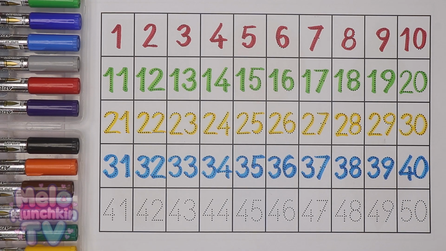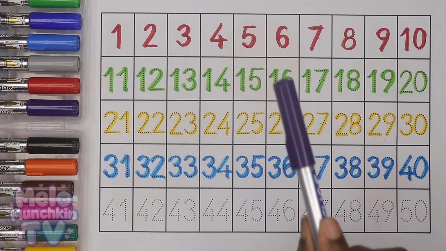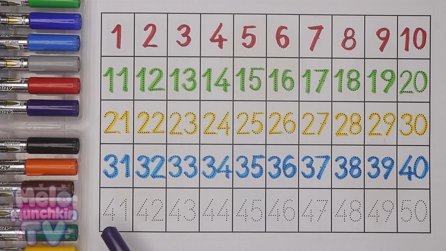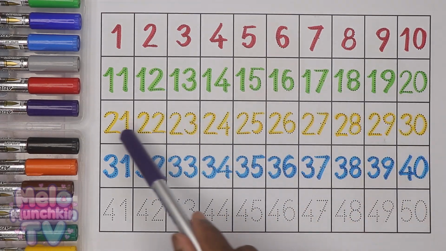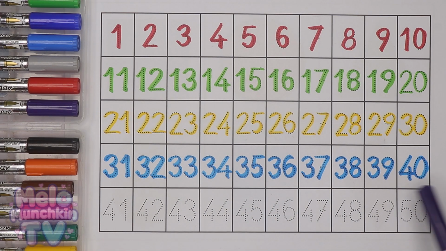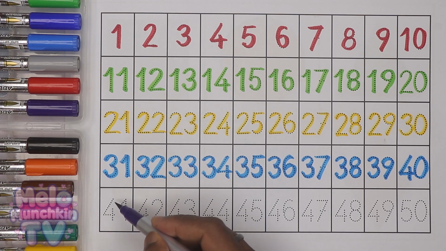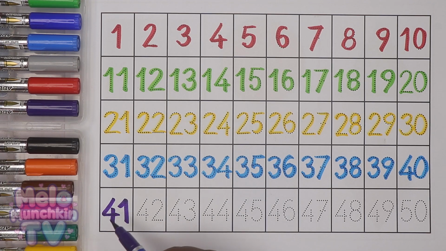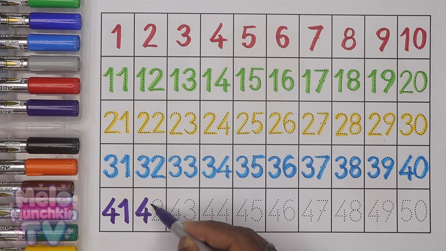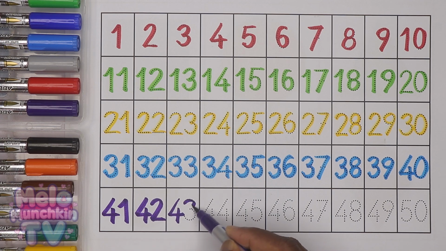Okay, and finally I'll take purple color to write the last line. This is the fifth line also. This is the first line, second line, third line, fourth line, and fifth line. So this is number 4 and this one is number 1. So 41. This is 4 and this is 2. 42. This is number 4 and this is 3.